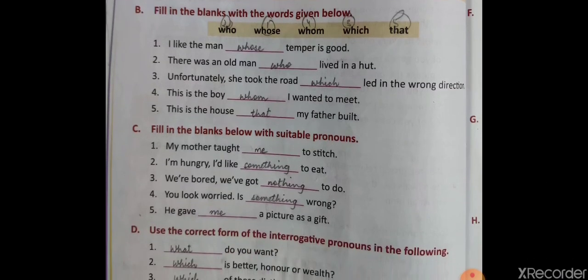Third exercise is fill in the blanks below with suitable pronoun. My mother taught me to stitch. Here it is not necessary that you write me only, because your mother can teach stitching to somebody else also. So you can write he also, she also. Like my mother taught her to stitch or him to stitch.